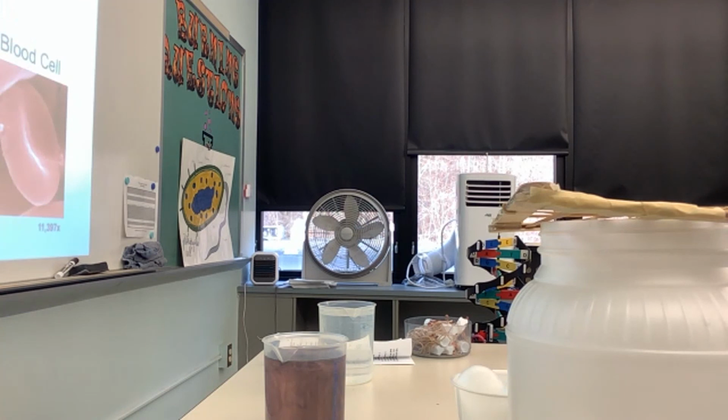So let's talk about isotonic. In an isotonic cell, what we see is that this is a normal cell state. So when we look at this, the cell looks normal. This is a normal red blood cell. A normal red blood cell looks like you took a Play-Doh ball and pinched it and smushed it in the middle. Or like those thumbprint cookies. You know the thumbprint cookies?